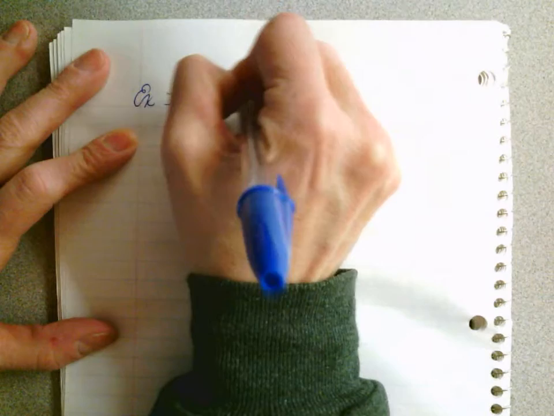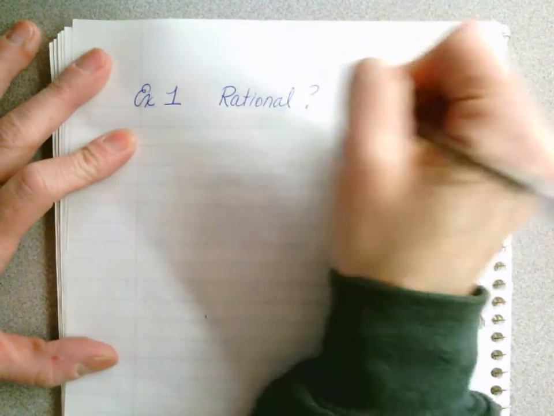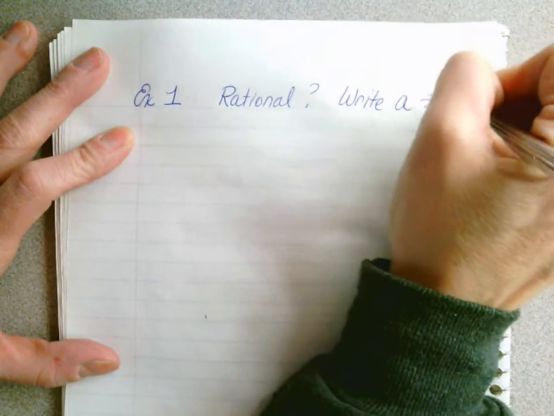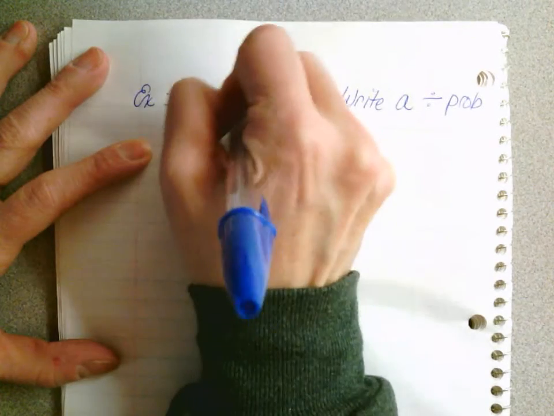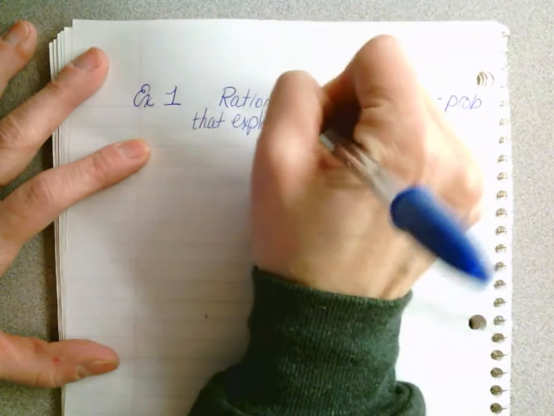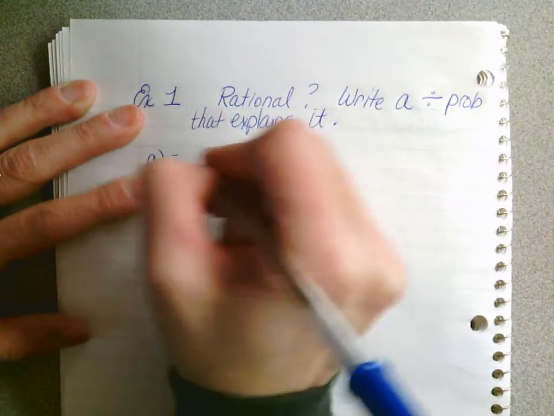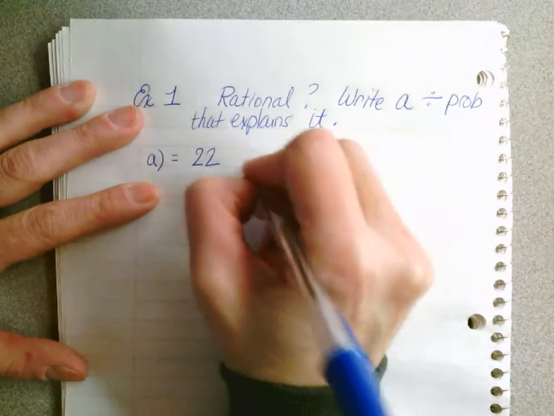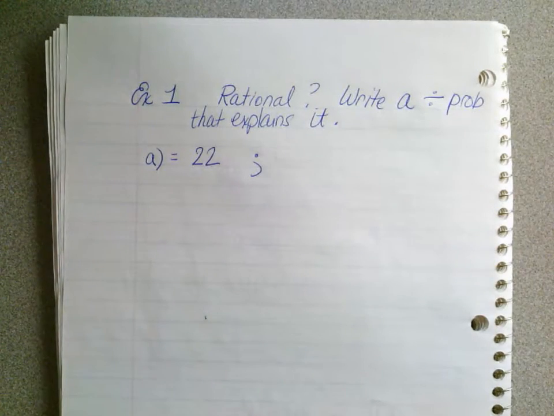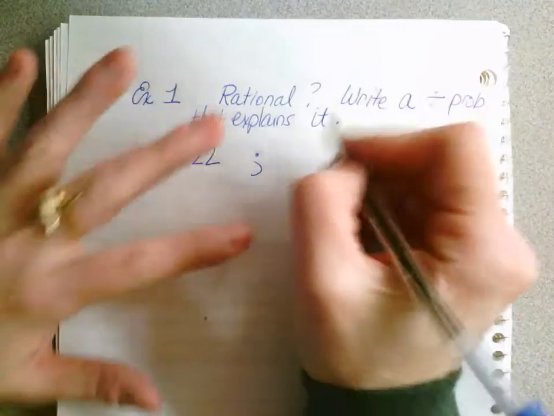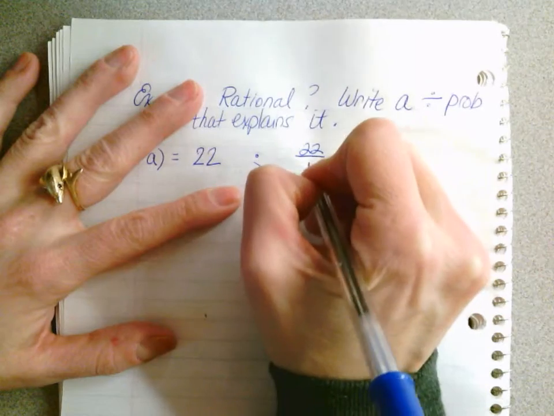Here's example 1. Show that the numbers are rational by writing a division problem that explains it. Here's what I mean. Take, for example, the number 22. What division problem can I write that would explain it? There's an infinite number of examples that would have 22 as a quotient. Give me one. Sarah. 22 divided by 1, that's a good one.